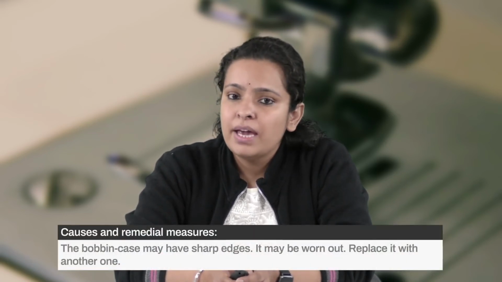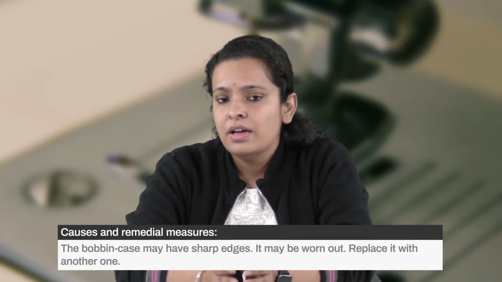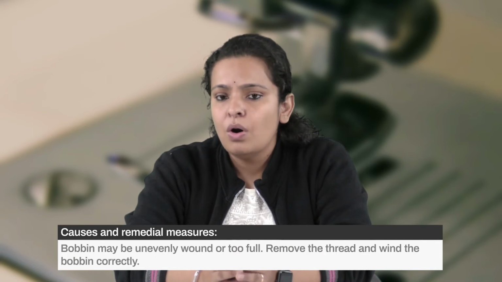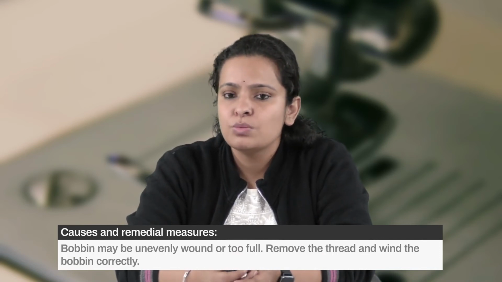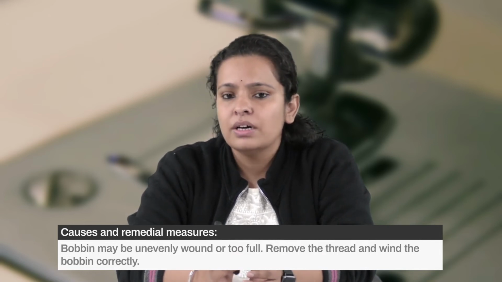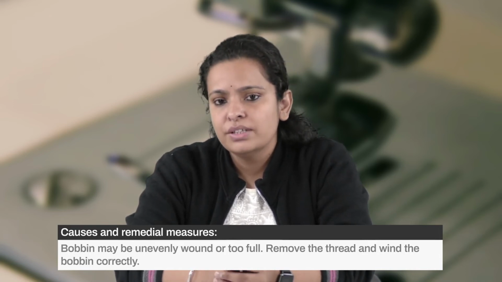The bobbin case may have sharp edges that have worn out, so replace it with another. If the edges on the bobbin case have become very sharp and the thread is breaking because of that, you can replace your bobbin case. The bobbin may also be unevenly wound or too full. If the thread wound on the bobbin is not wound evenly, or it is too full, you can remove the thread and wind the bobbin correctly.